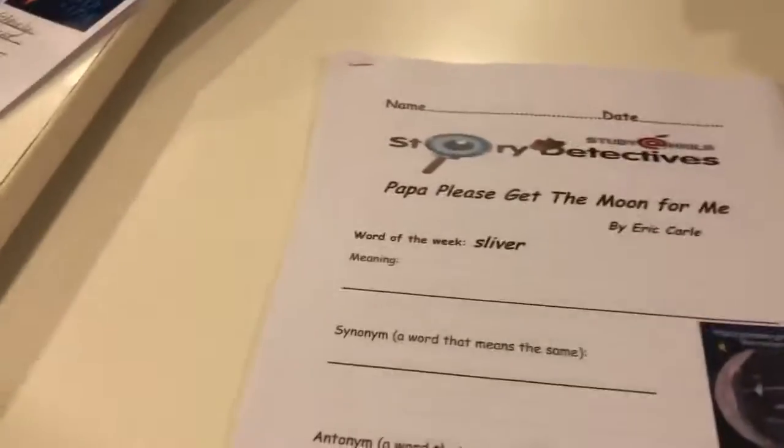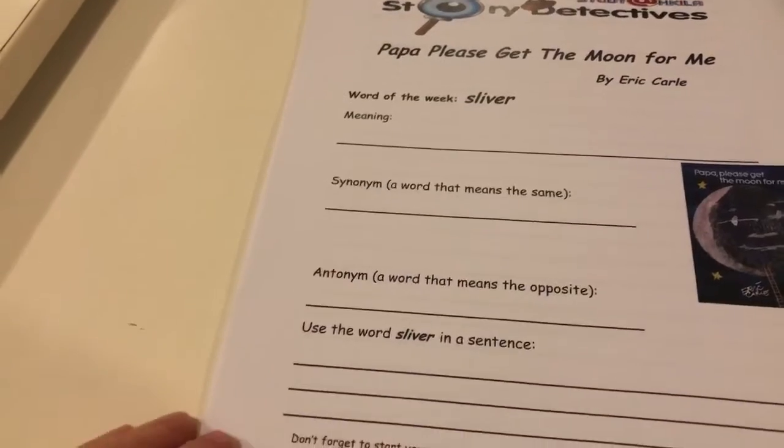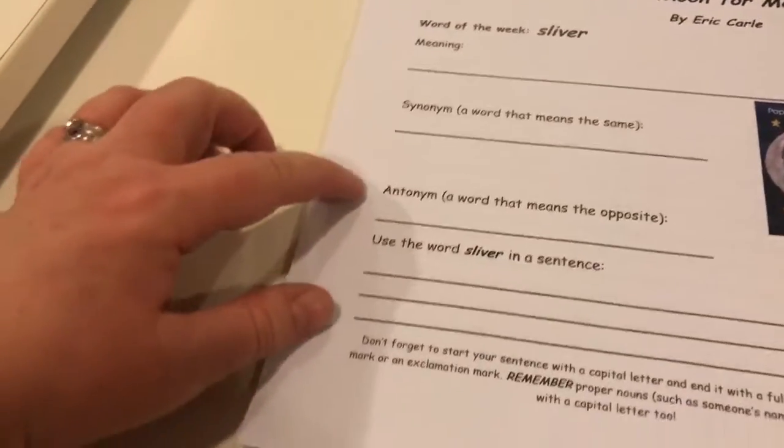And here's our worksheets. As I say, we've got the word sliver as our word of the week, so that's on the first page here. I'd like the meaning, a synonym, an antonym, and then try and use sliver in a sentence. And then I've got a write and draw.